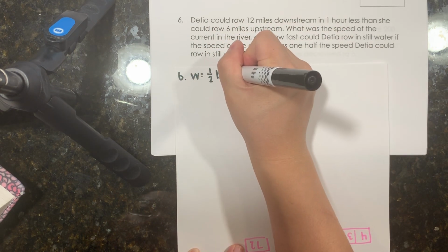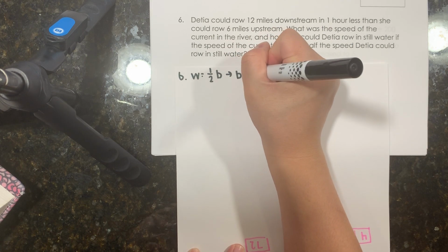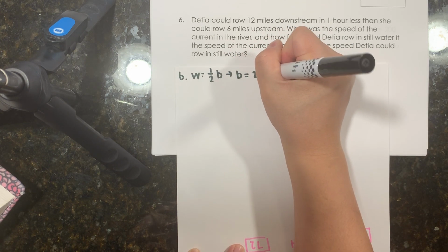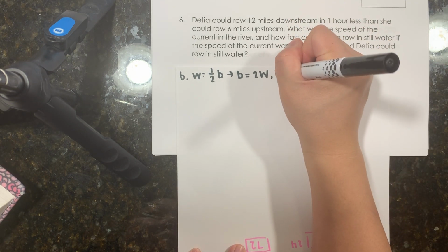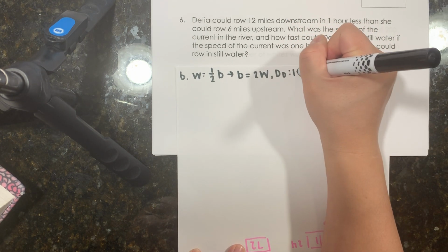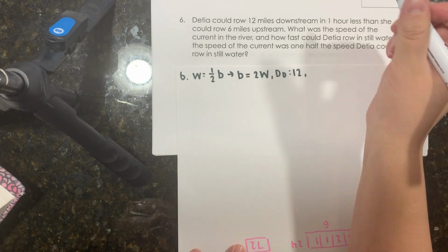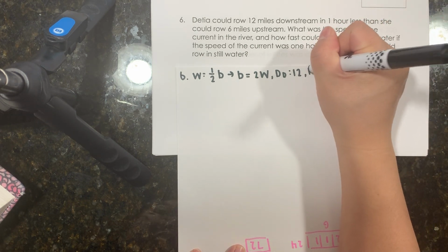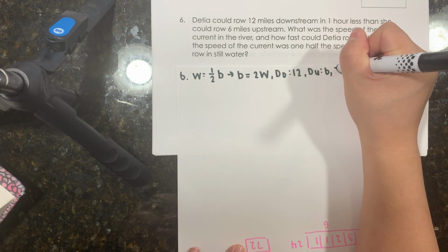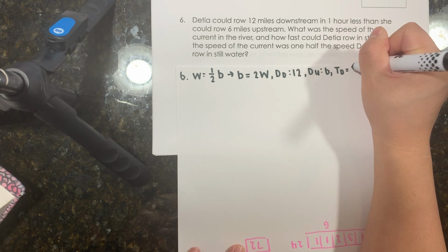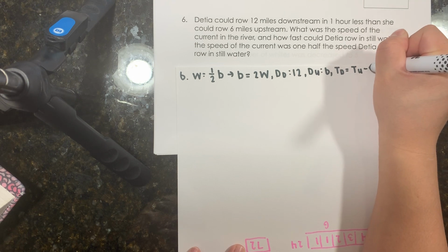I don't want to deal with a fraction, so I'm actually going to change this to B is equal to 2W. It says the distance downstream is going to be 12, in 1 hour less than she could row 6 miles upstream, so the distance up is 6. And the time down is going to be the time up minus 1.